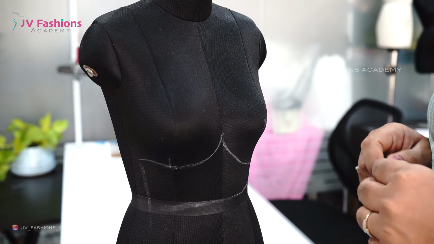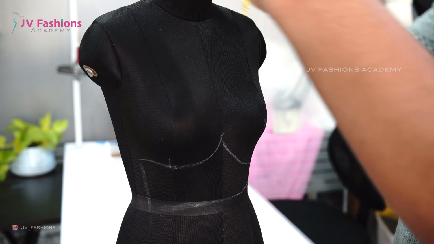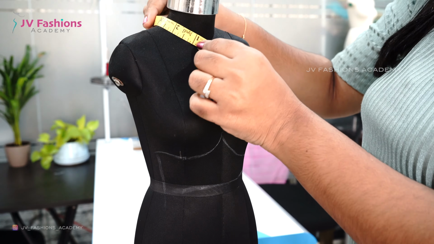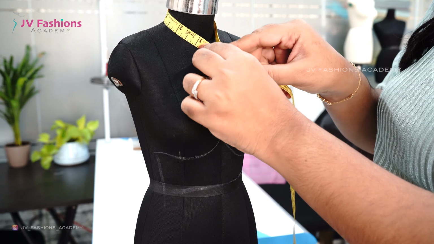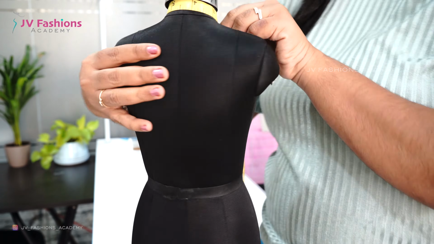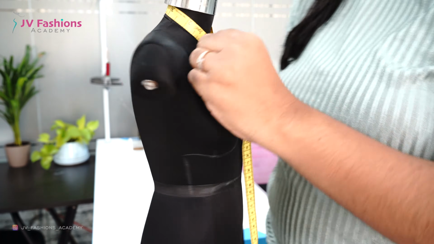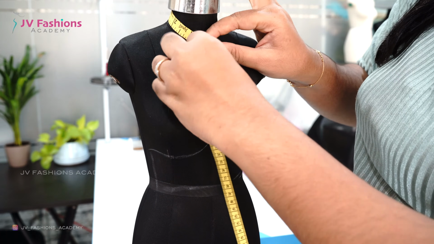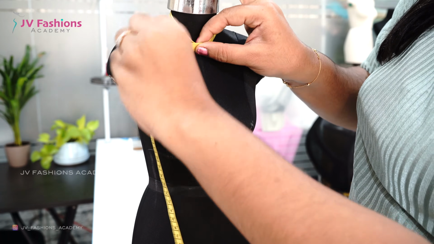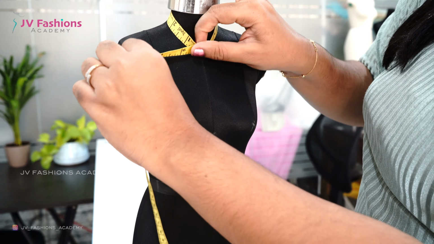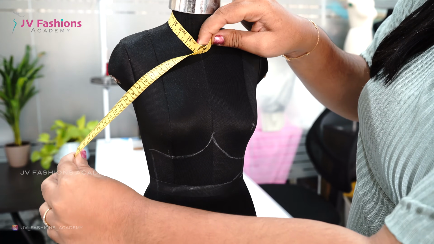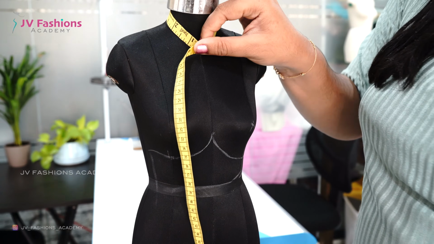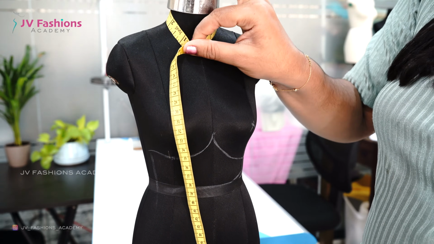You'll see how to take the collar now. Keep your tape like this around the neck. I'm placing it around the neck, and keep one finger inside and take the round measurement, that is your collar measurement. Here 7 3/4. One finger inside and take the round measurement, that is called your collar measurement.